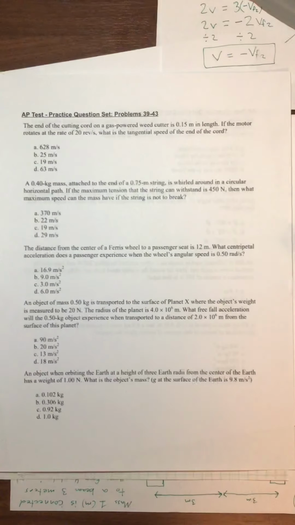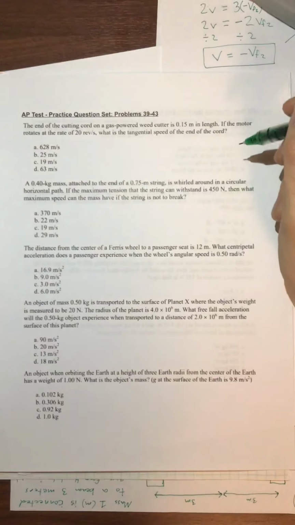I want to remind everyone the best way to learn from these problems is to try them yourself first and then check out these answers.